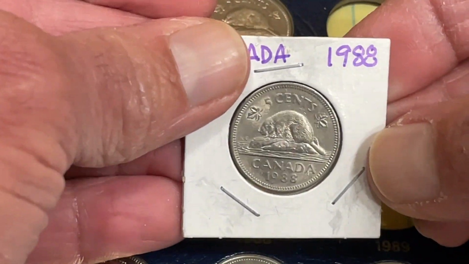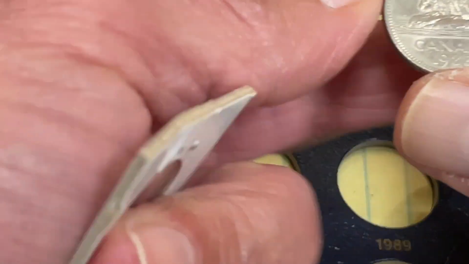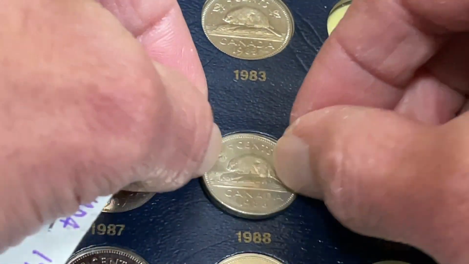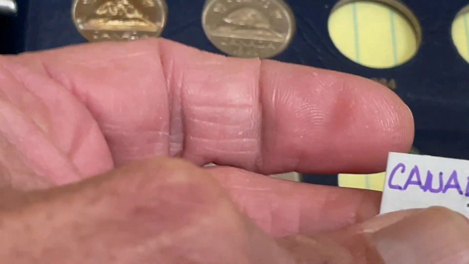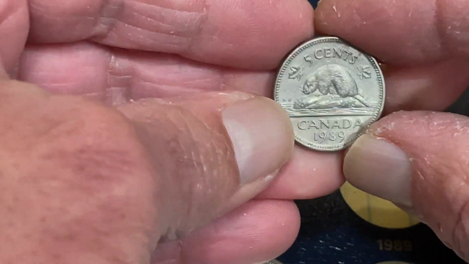So this is 1988. It's in pretty good condition. I don't think it was really uncirculated, but it is definitely pretty good to go in there. It's album worthy. In 1989, this one looks awesome. Put that one in there.